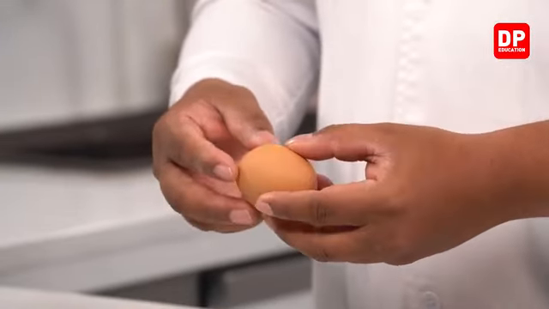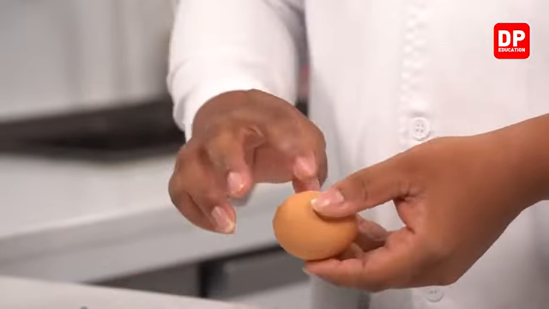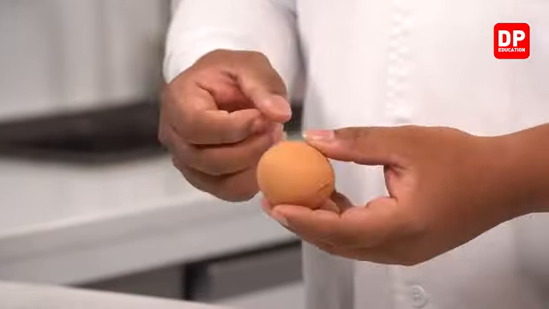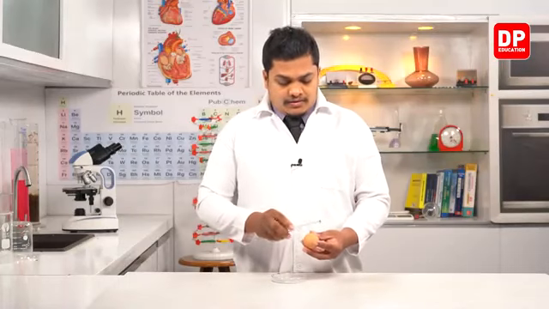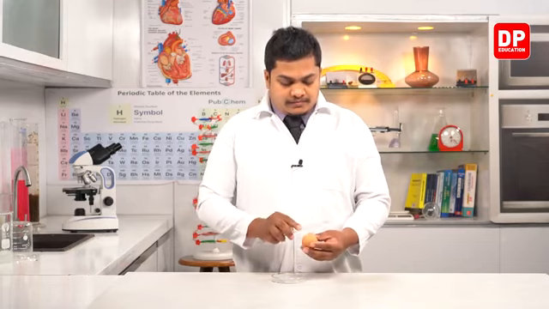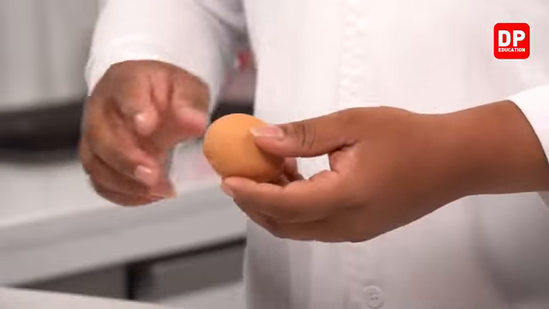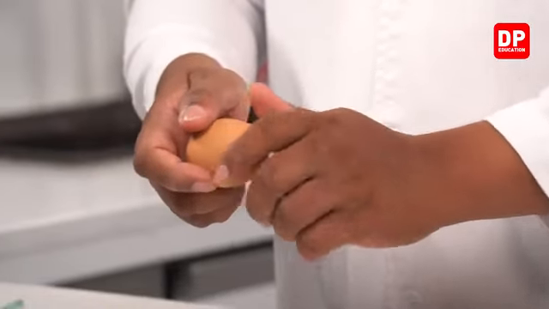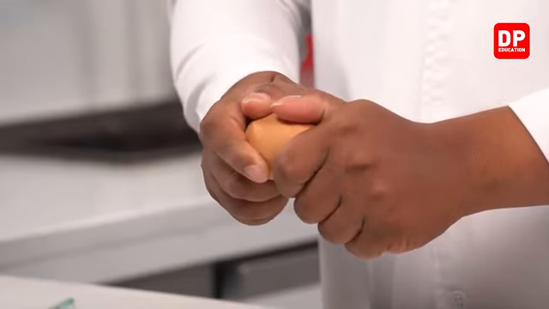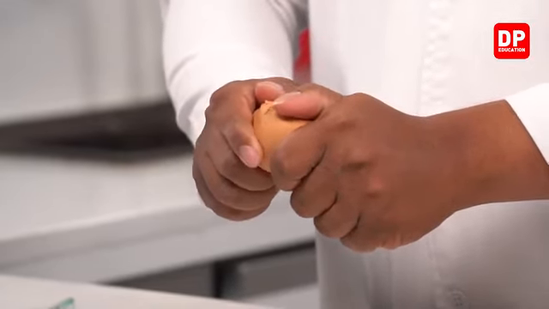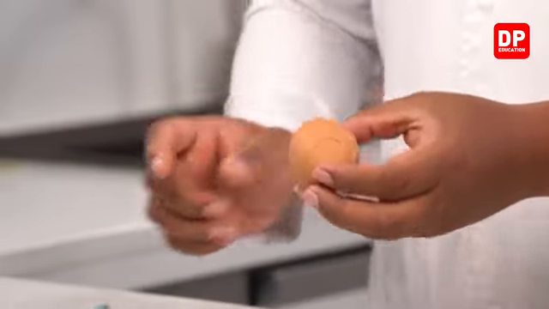These cracks are now identical to the tectonic plates on our planet Earth. Right, now what I'm going to do is give a small squeeze like this and turn it like this. Right, now let's see the margins.